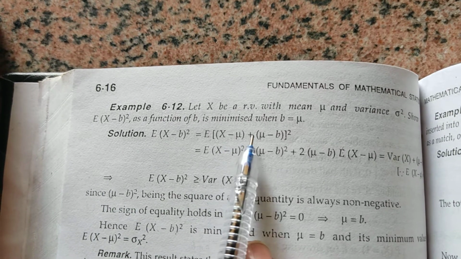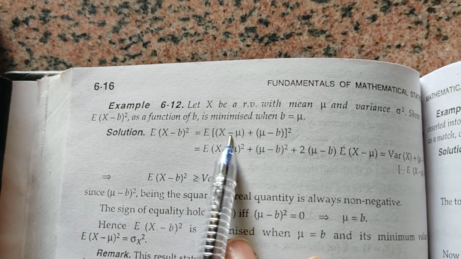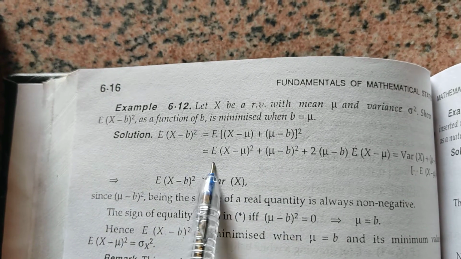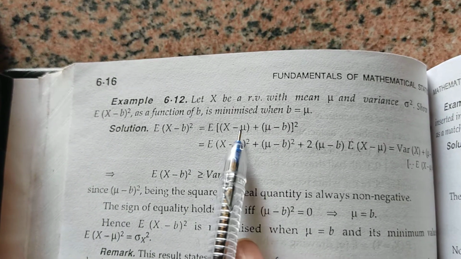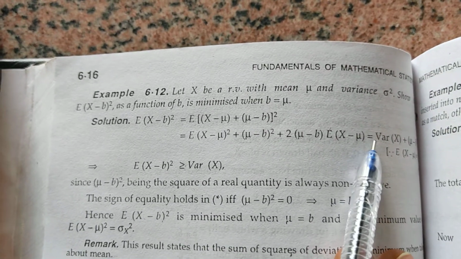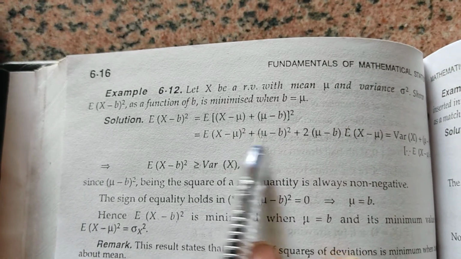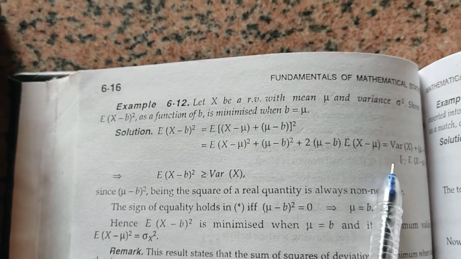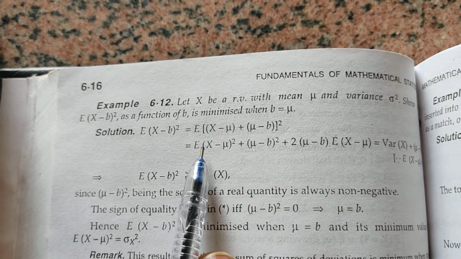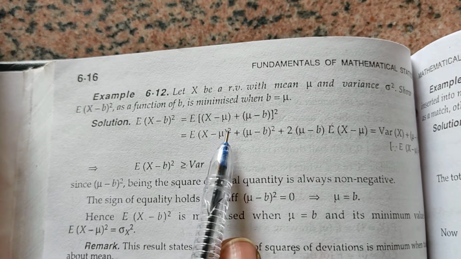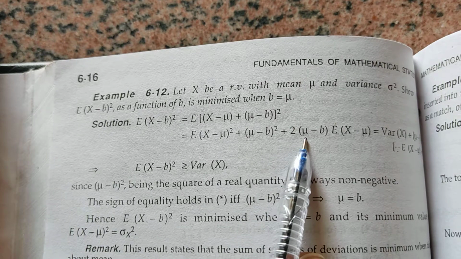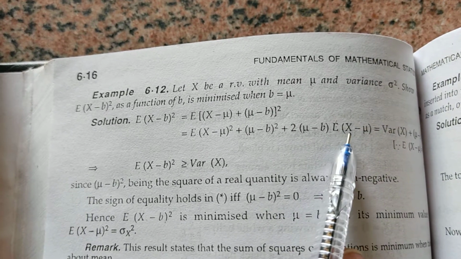So (x minus mu) plus (mu minus b). If you take it like this, mu gets cancelled and x minus b only remains, whole square. This is equal to expectation of [(x minus mu) plus (mu minus b)] whole square. Expanding with the 2ab term and giving the expectation, this is nothing but the expectation of (x minus expectation of x) whole square, which is the variance of x. This is (mu minus b) square, plus 2(mu minus b) times the expectation of (x minus mu).